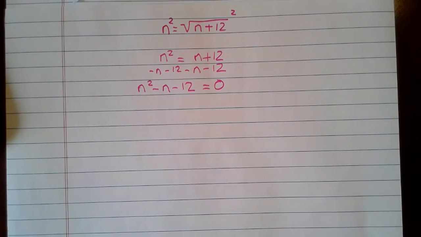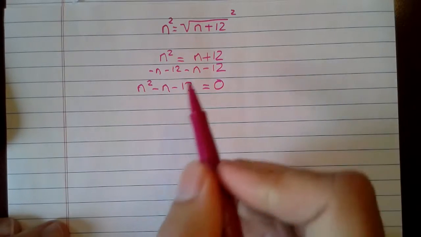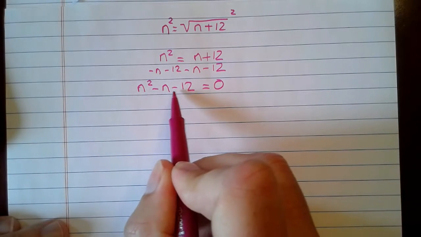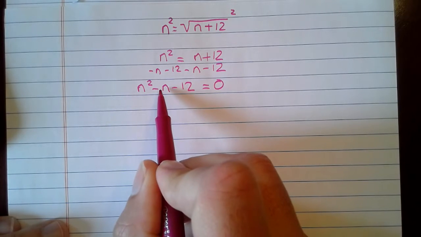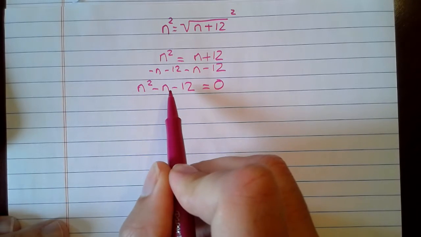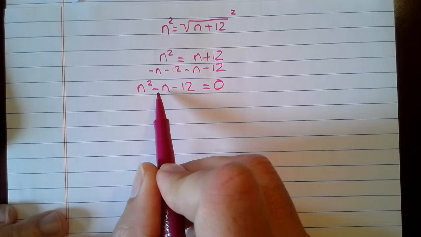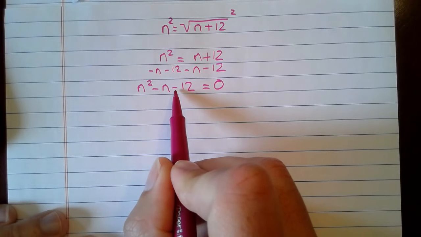I could graph this, no way. I could use the quadratic formula, absolutely could try to do that. But the first thing I often want to try is just, is it factorable? Can I factor this? So are there two terms that multiply together to give me negative 12, but will add to give me this coefficient of negative 1? So if I add them together to give me negative 1, one has to be positive and one has to be negative, because when they multiply, they give me a negative.